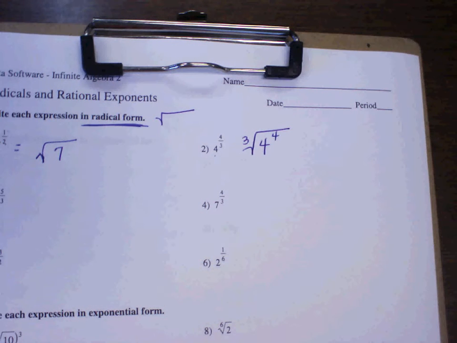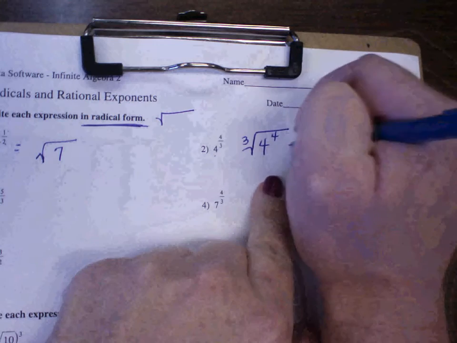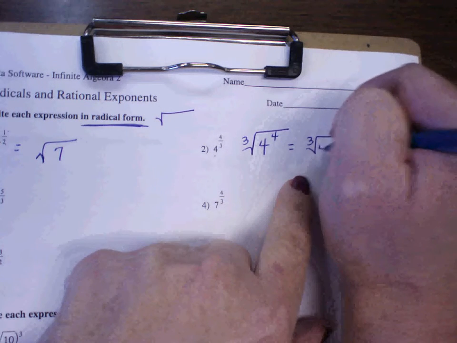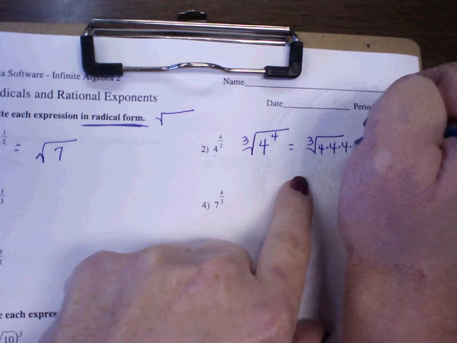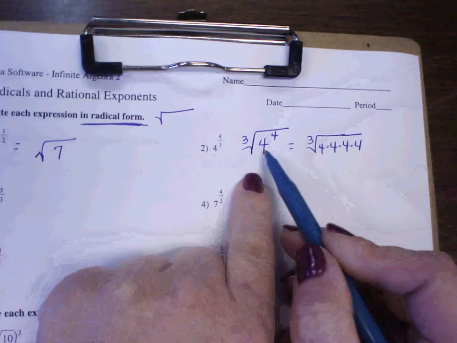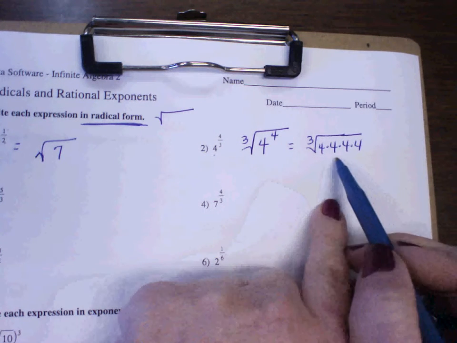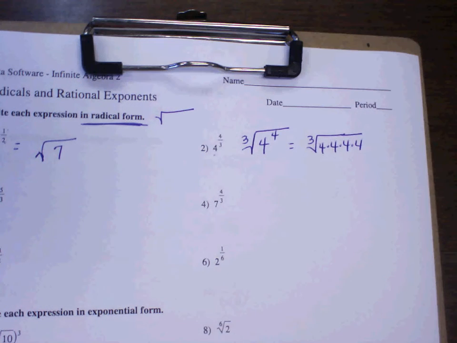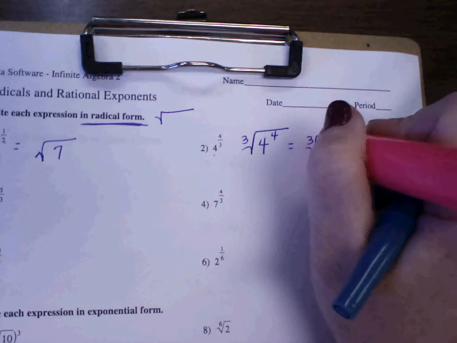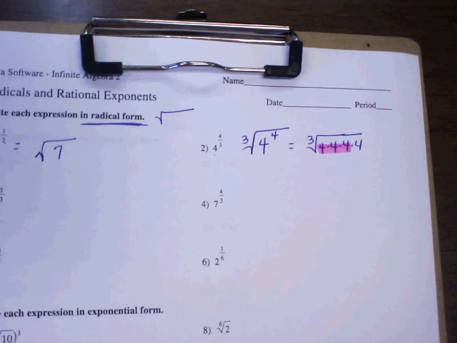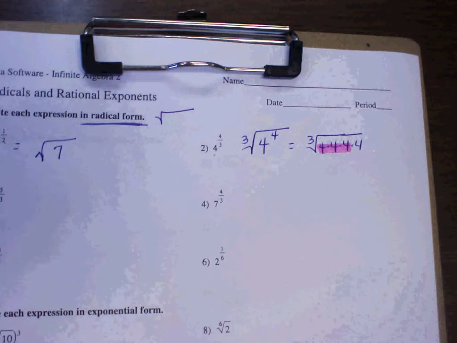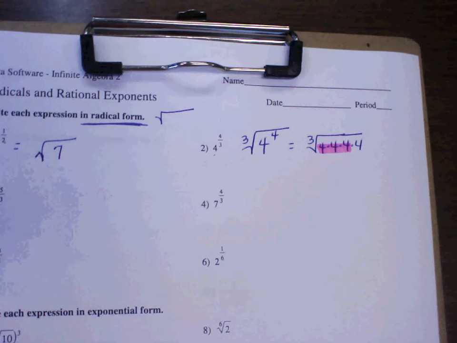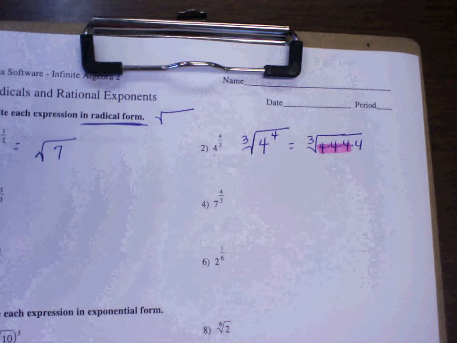Very good. Now, on Friday, we talked about how many come out depending on what kind of root it was, right? That means this, right? There's four fours multiplied by itself. But on a cubic root, how many do you need to take one out? Three. On a square root it is two. On a cubic root is three.